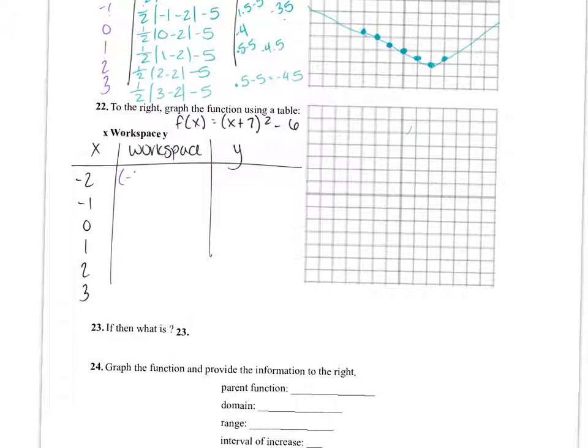We have negative 2 plus 7 squared minus 6. Negative 2 plus 7 is 5. 5 squared is 25. Minus 6 is 19. Negative 1 plus 7 is 6. 6 squared is 36. Minus 6 is 30.